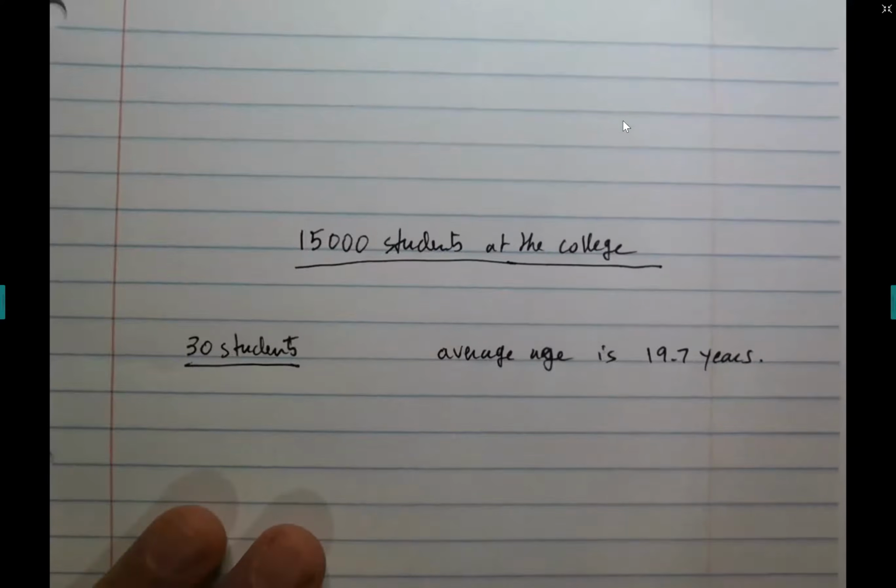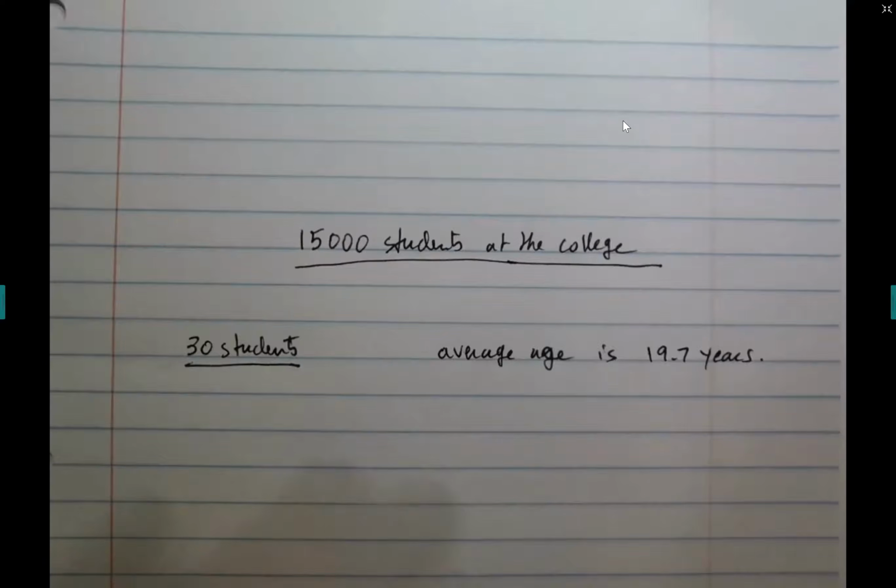Yes or no? No. Why? Because this is based only on what? A sample of 30 students. I mean, it's an estimate, but how accurate is this estimate?